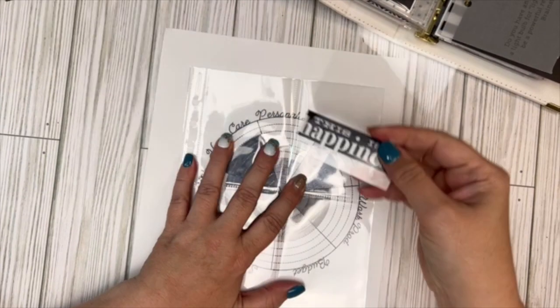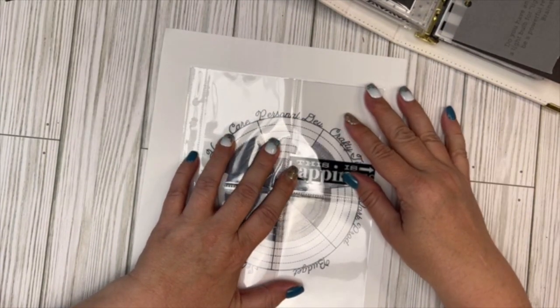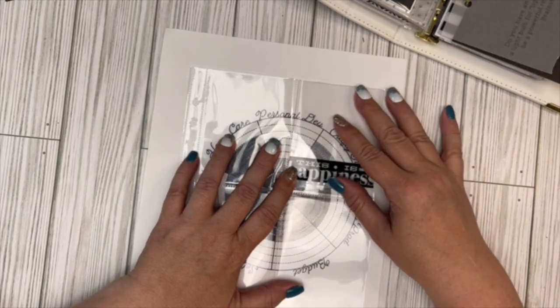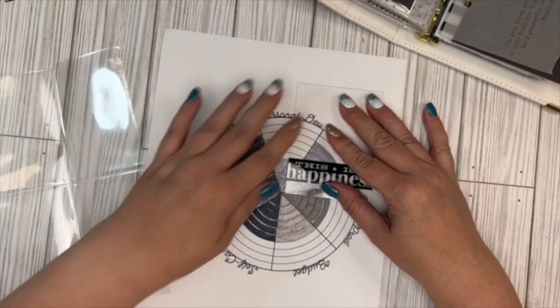Okay, so what I think I want to do is I'm just going to use this as like a guide.